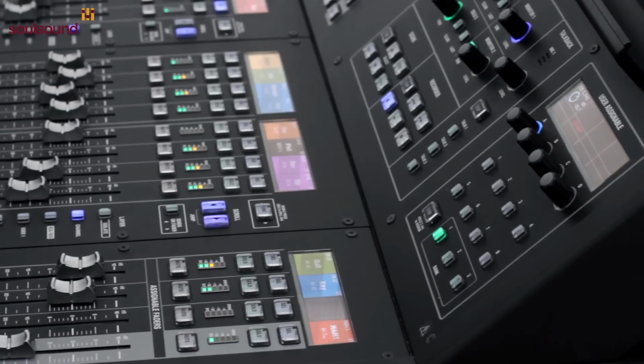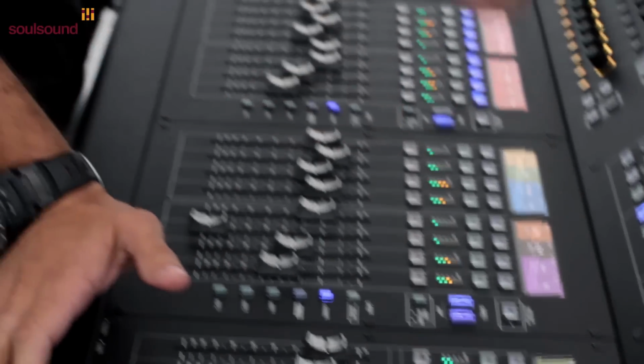So, which functions can you address into this user assignable section? It can be parameters of a channel, it can be recalling screens, it can be recalling a send on fader, it can be recalling a graphic EQ, a particular graphic EQ, it can be recalling a reverb or a delay, it can be a variety of things, wherever you need to have quick access to it.